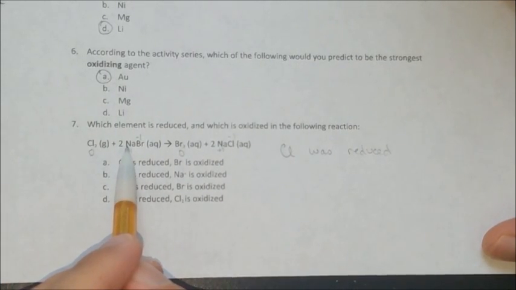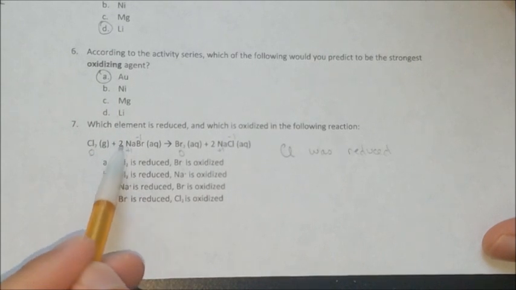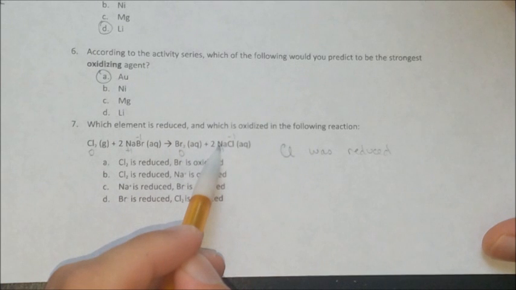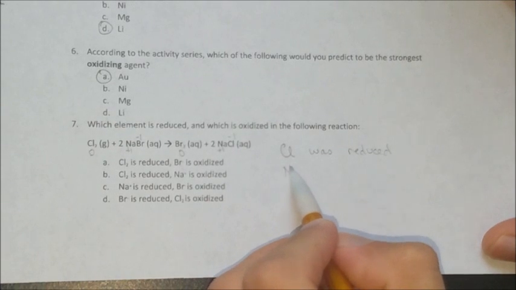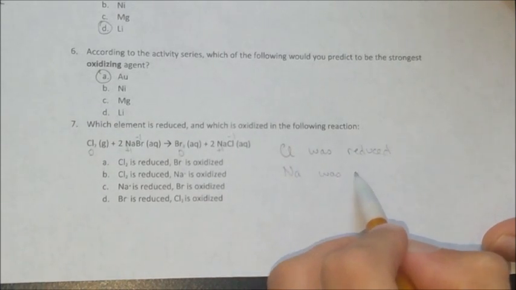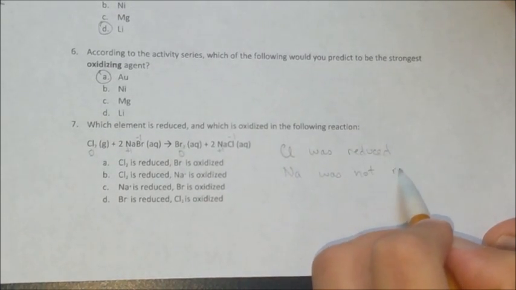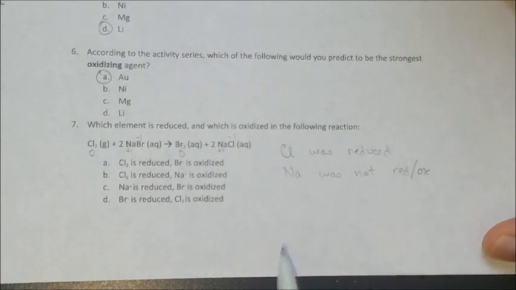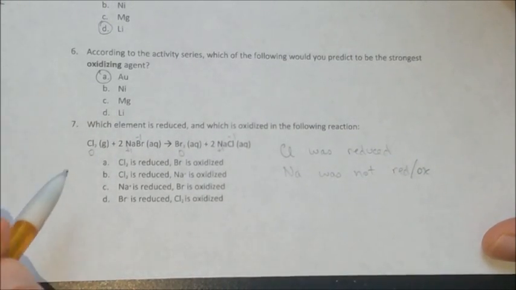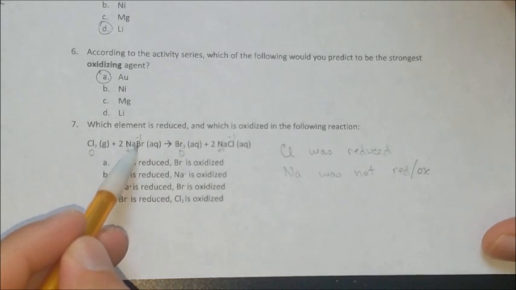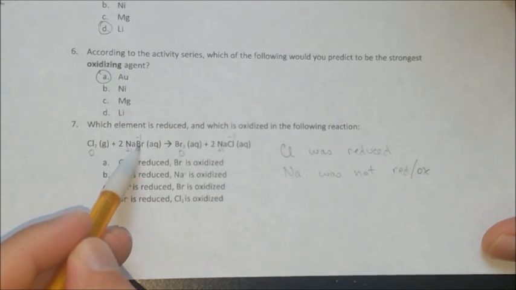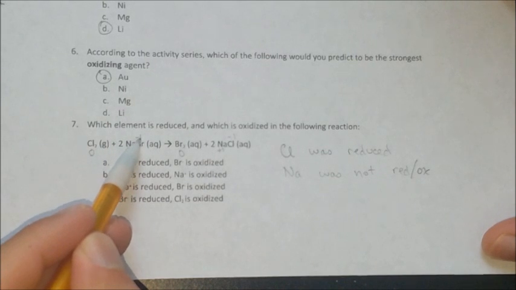Next, we'll just take the sodium. Sodium goes from a positive 1 to a positive 1. The sodium was neither reduced nor oxidized because it didn't gain or lose any electrons. So sodium was not reduced or oxidized. And then lastly, let's look at the bromine. Or excuse me, here in this situation it's a bromide because it has a -1 charge.